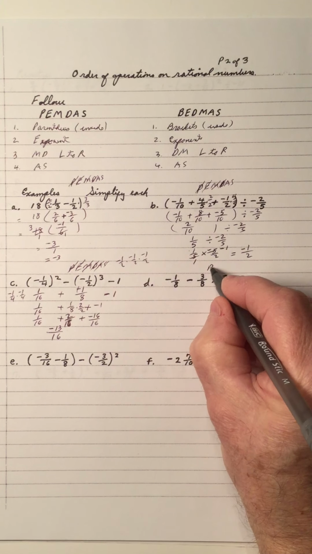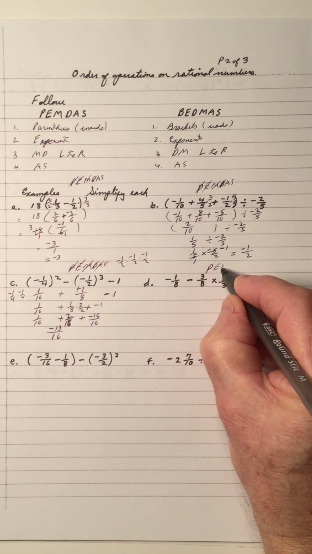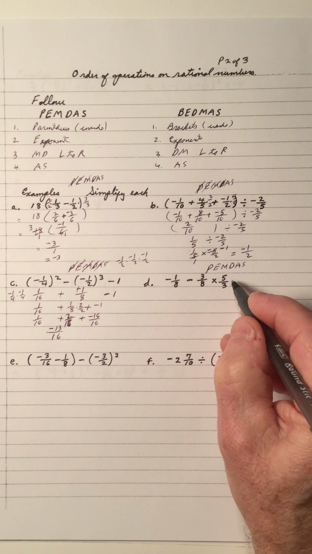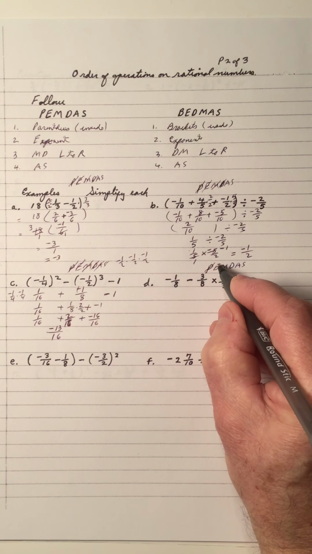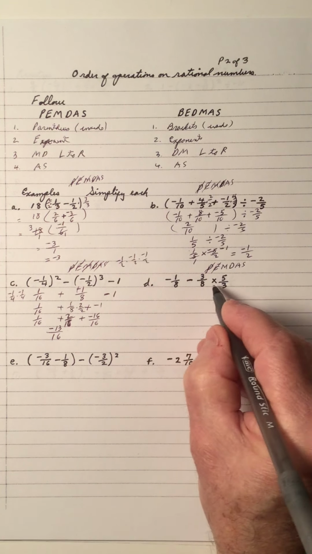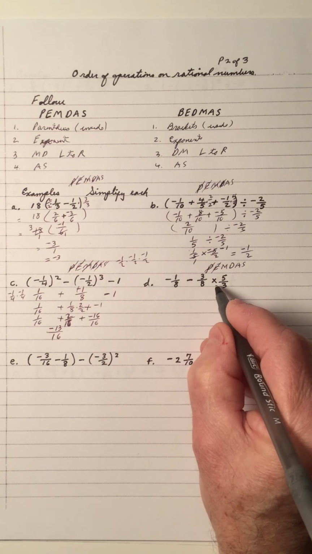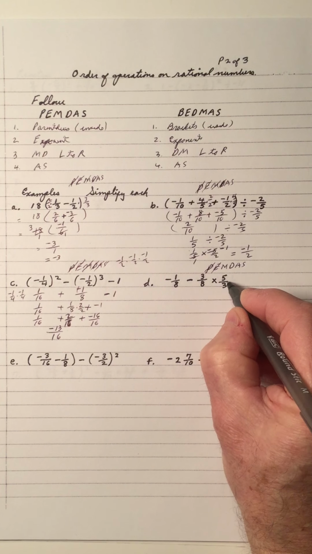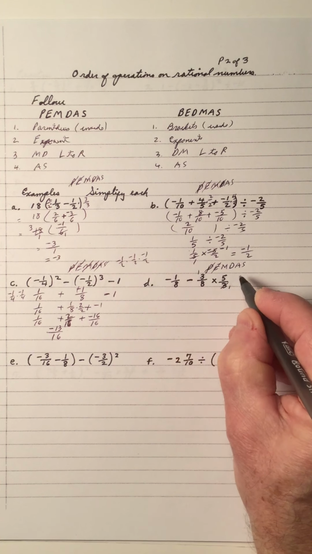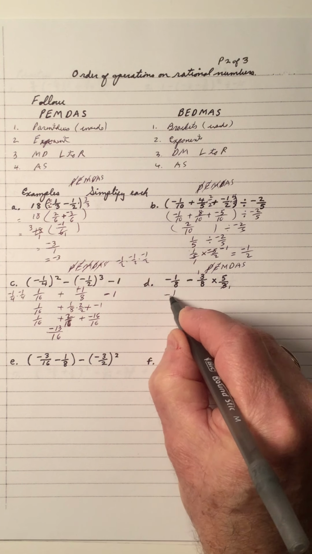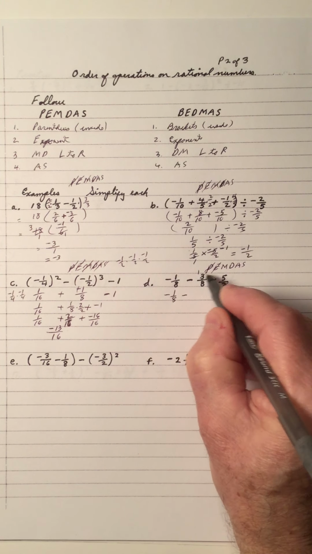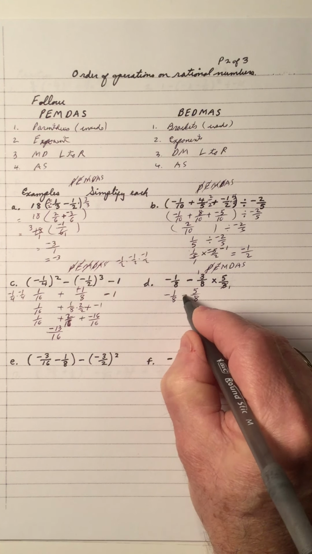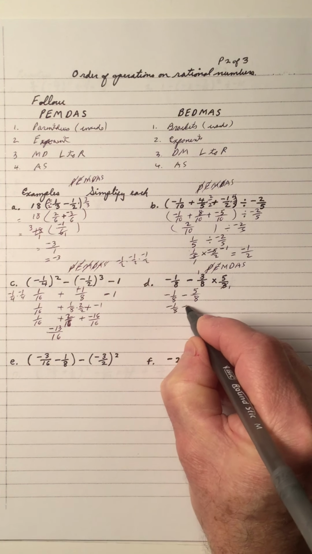D. PEMDAS again. Let's see, I have no brackets, I have no exponents, so I have to do multiplication. Notice I have a subtraction here and a multiplication. I have to do this multiplication first. So 3 into 3 goes once, and that gives me negative 8. Subtract, 1 times 5 is 5. 8 times 1 is 8, and I have subtraction, so I can add on the opposite.